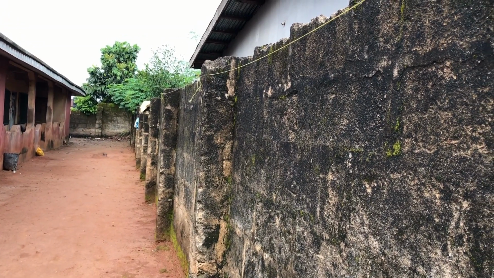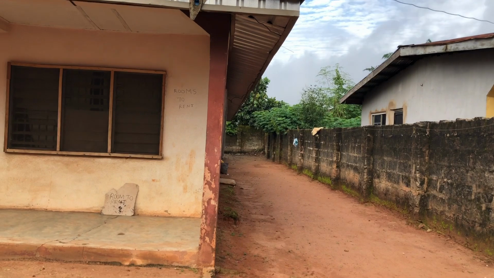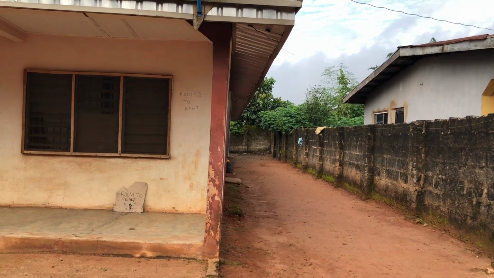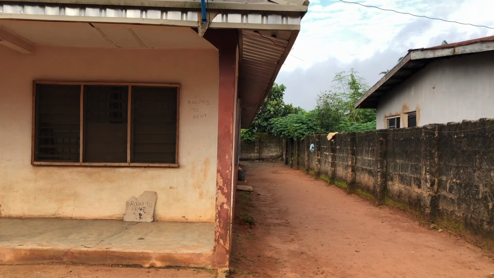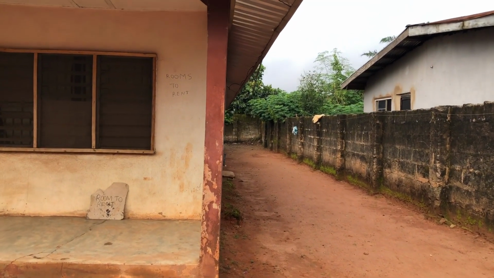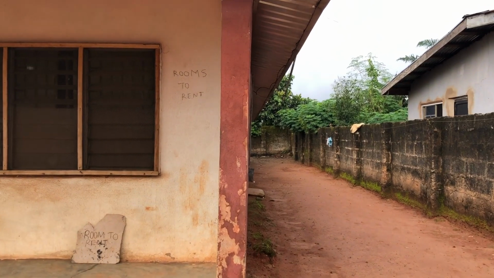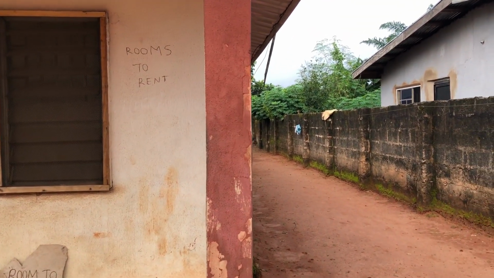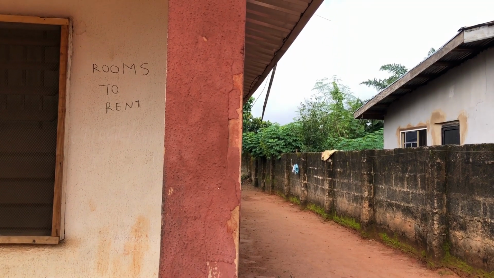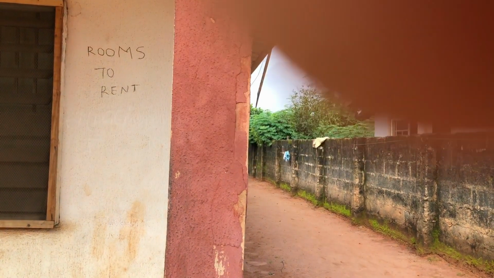So you have to train your eyes to observe and know when a line is straight. If you can tell when a line is straight, then you can tell when your pillar is straight or not. So that's how you can determine a straight pillar or a bent pillar.